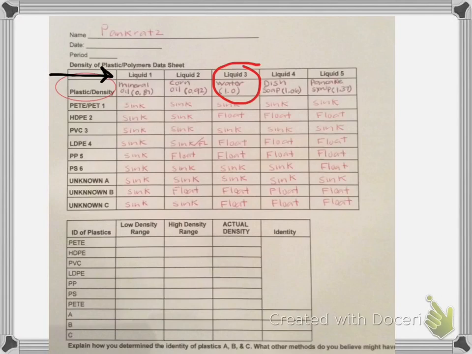Some students have asked me why I chose the liquids that I did. Water, I told everyone to choose because that is a good midpoint at 1.0. As for the pancake syrup, I chose that one because that was the highest liquid density that we had. So I wanted to make sure I had that upper range.